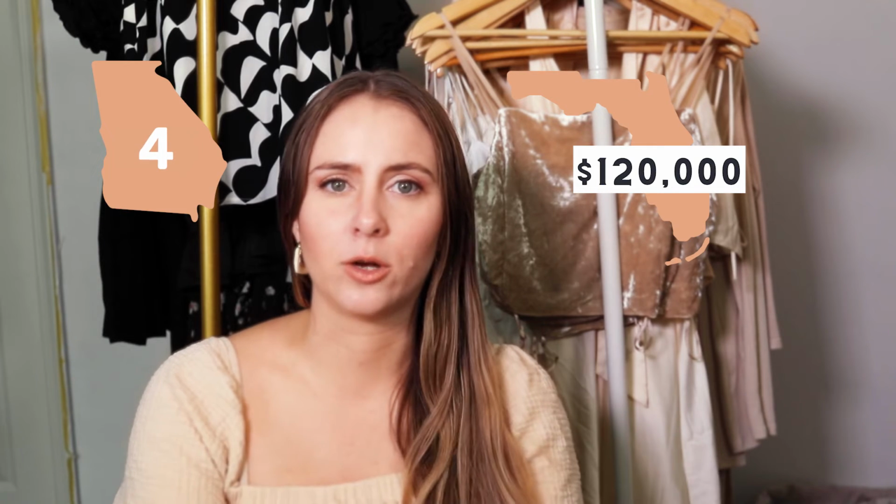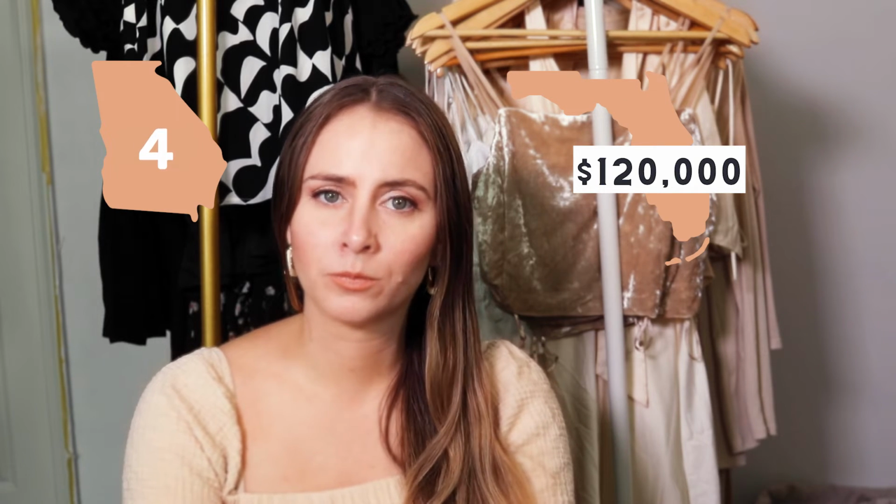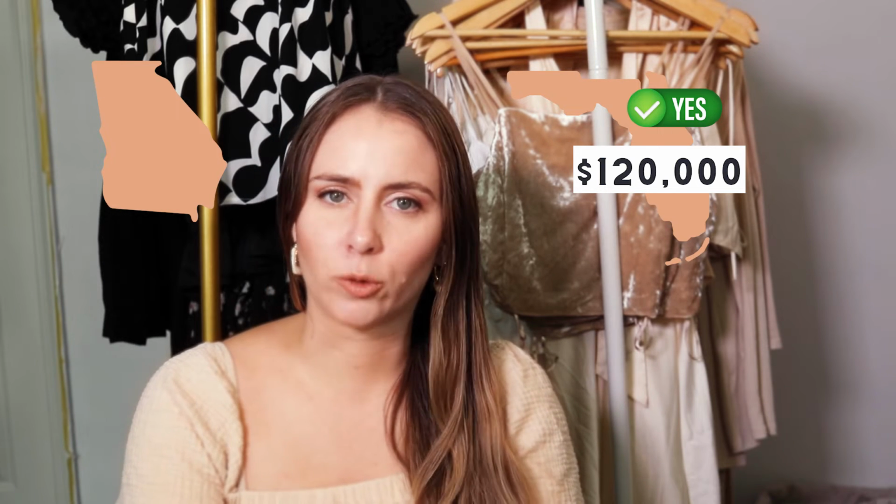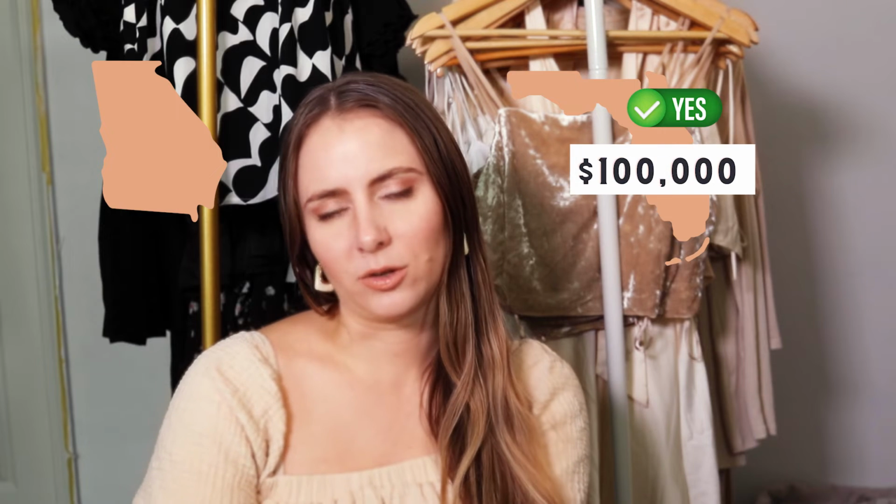But let's fast forward 4 years. Let's say that it is year 4. I have now sold $120,000 worth of revenue in the state of Florida. And at this point, I officially need to obtain my sales permit in Florida. And I need to start collecting, charging sales tax to shoppers in Florida because the threshold for Florida is $100,000 worth of revenue.